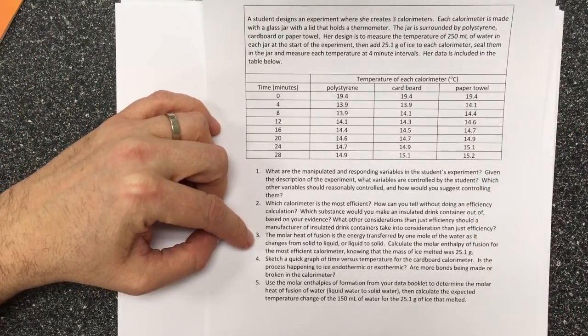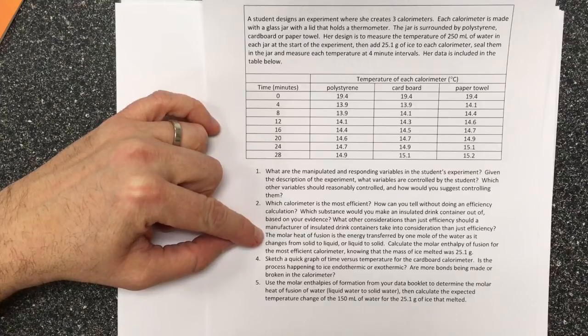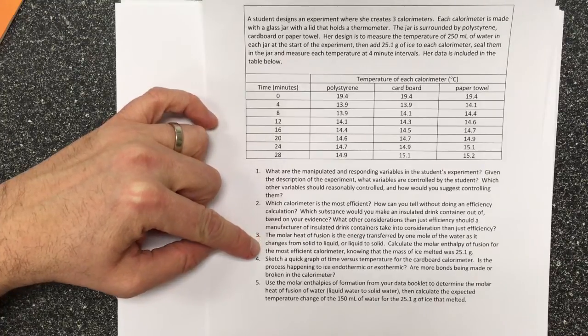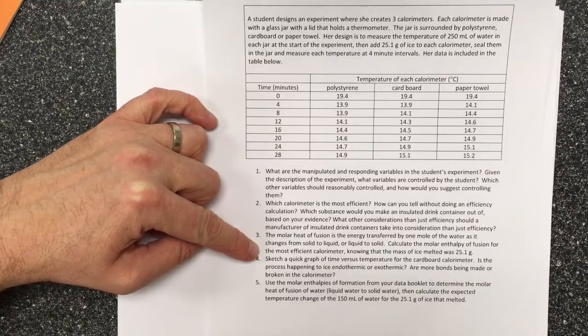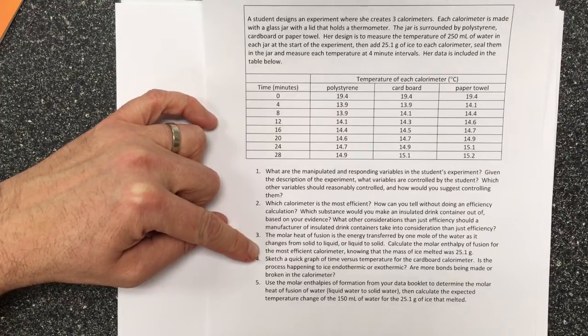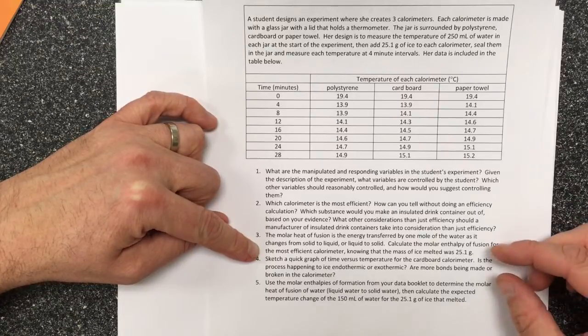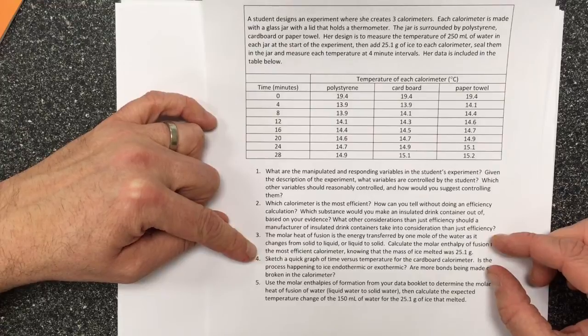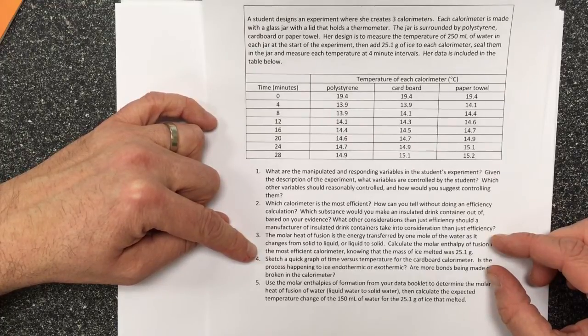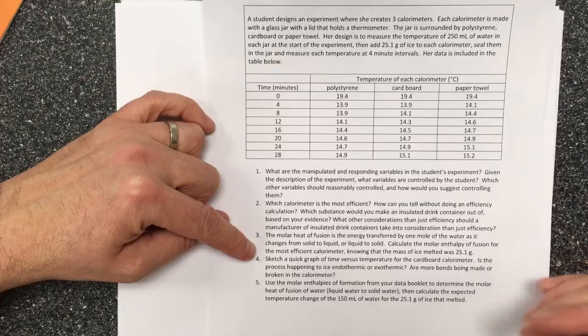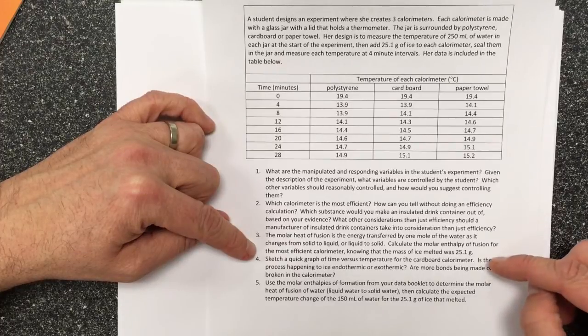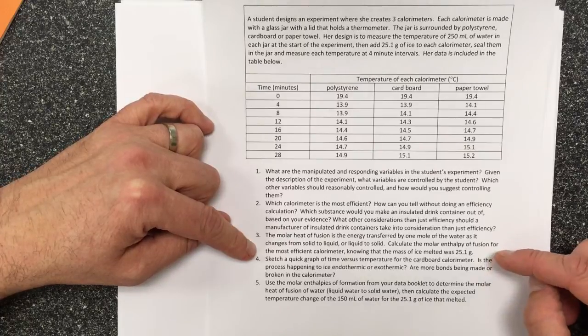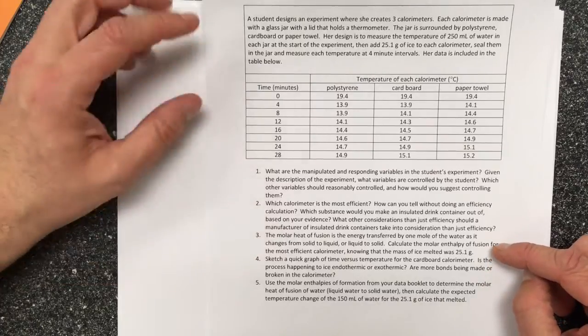Here it says the molar heat of fusion is the energy transferred by 1 mole of water as it changes from solid to liquid or liquid to solid. Calculate the molar enthalpy of fusion for the most efficient calorimeter, knowing that the mass of ice melted was 25.1 grams. Now, I've got two answers for this, so I'm going to give you the simpler answer now, and then later I'm going to come back to this. It may be a separate video, but I'll do the simple version of this first.